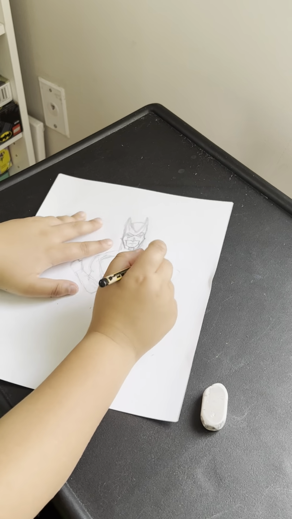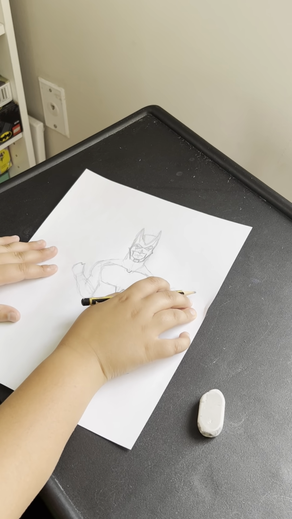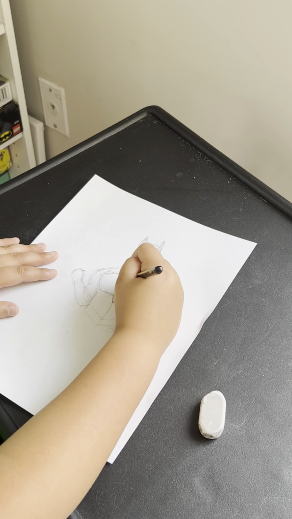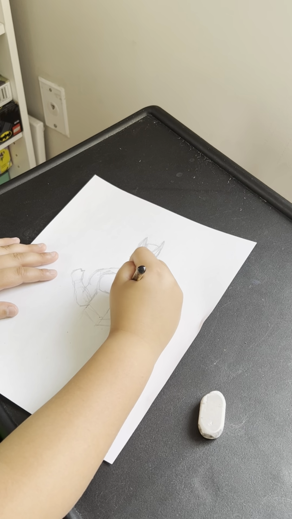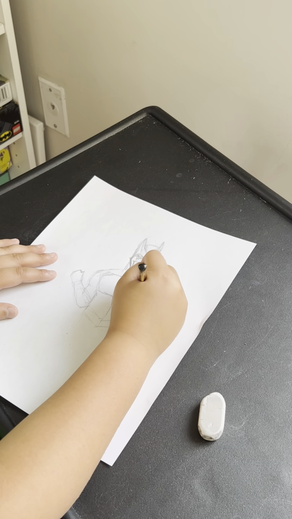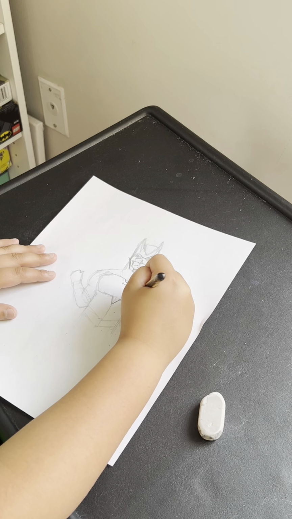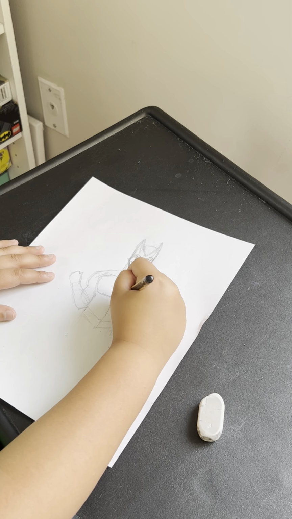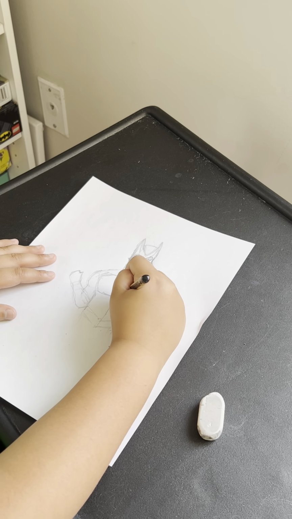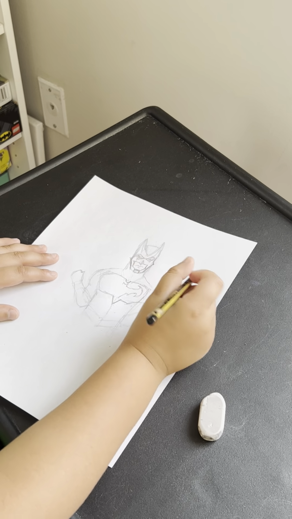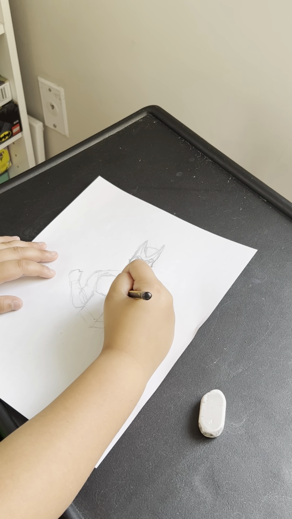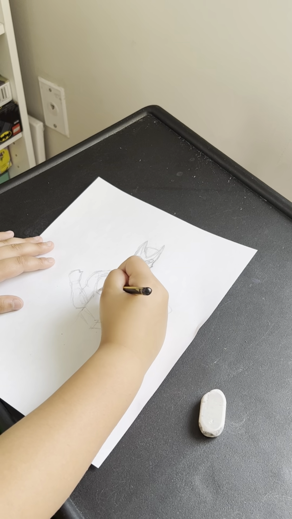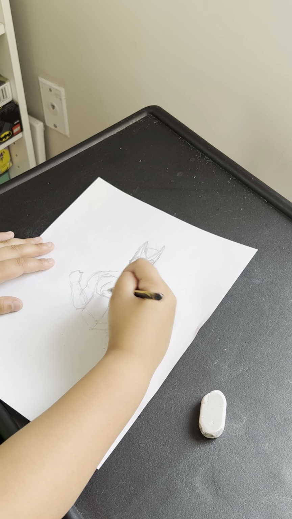The bat symbol is actually inside of here. It goes kind of like this, and then goes like this, and then we're gonna go like this, and then this goes really down here, over here, over here.